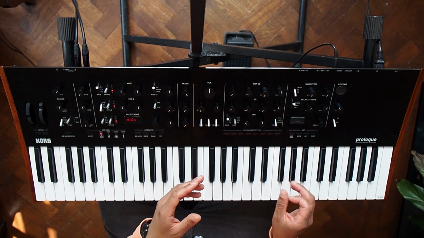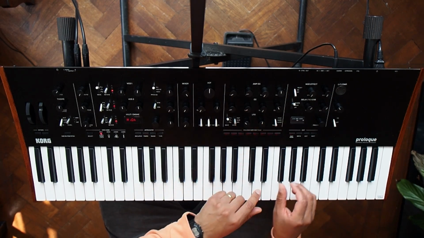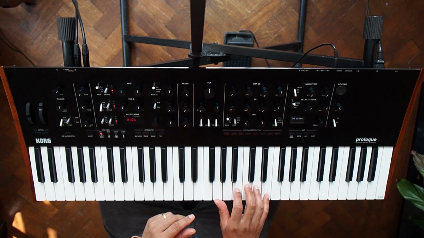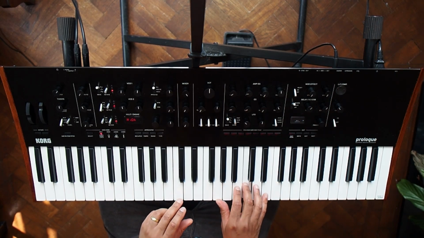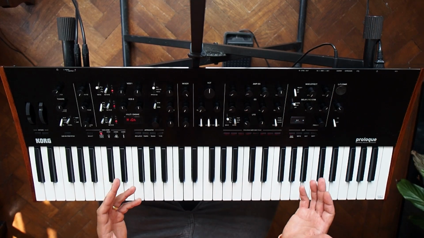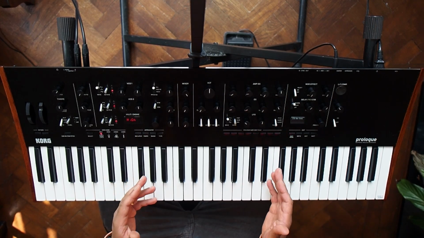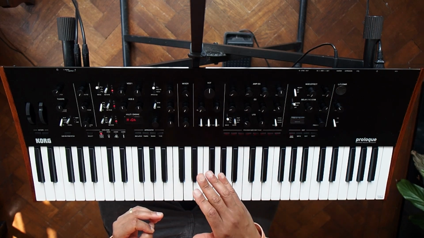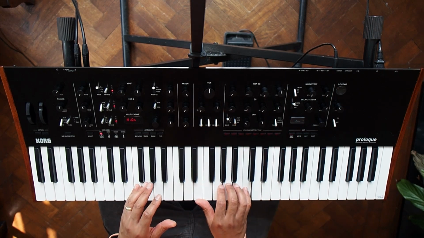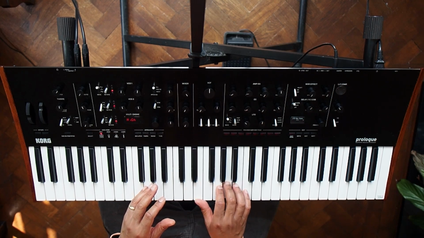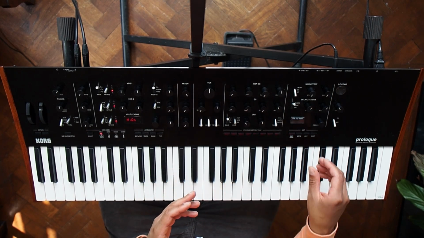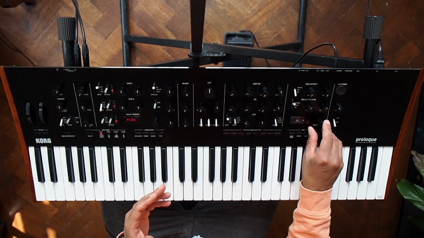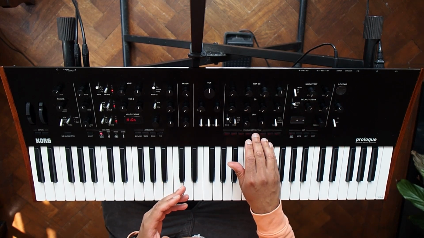Almost like an envelope. If I turn key sync off, then we have a free running LFO, and the phase is not dependent on when I press the key. So different options are more appropriate depending on what effect you're going for there.